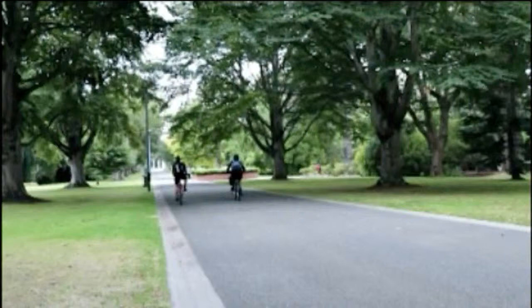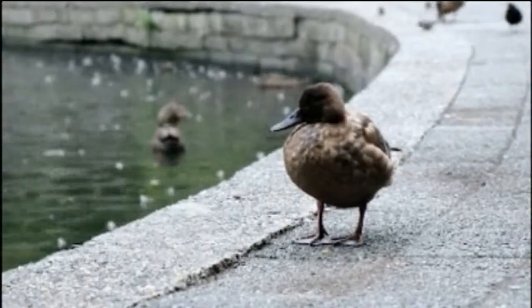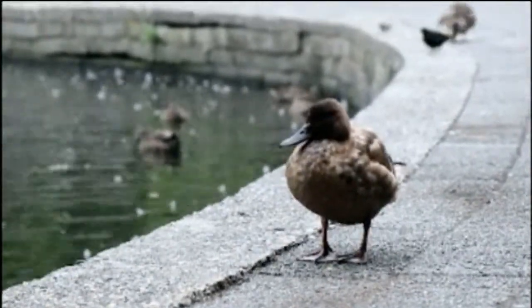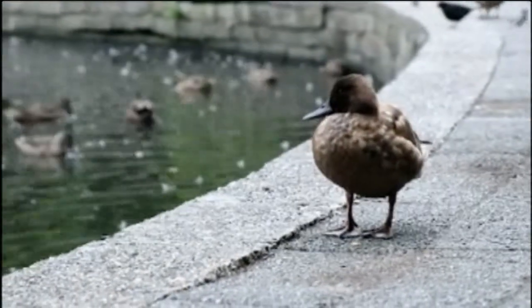But a lot of the impact in a camera is to hold the camera still and let the movement happen within the scene, which was a really good example of. Here is another one.